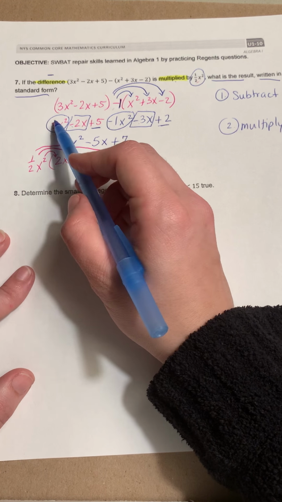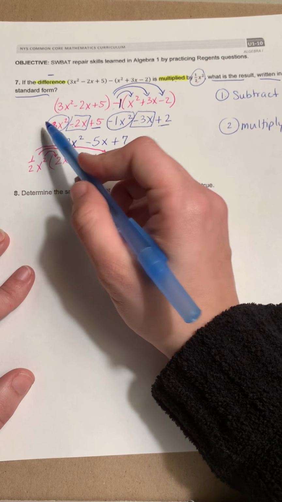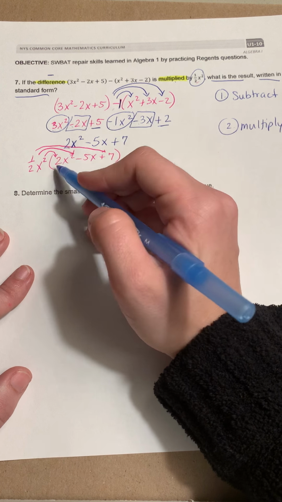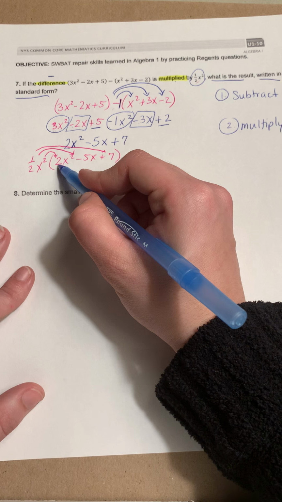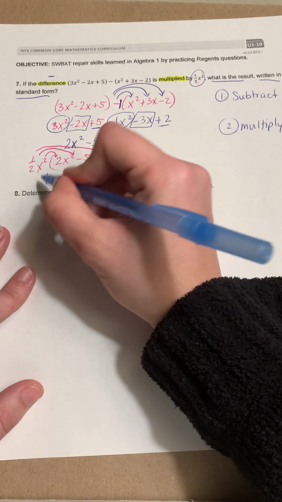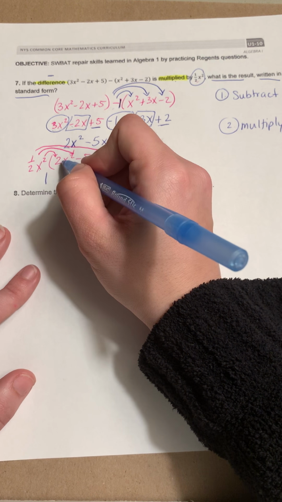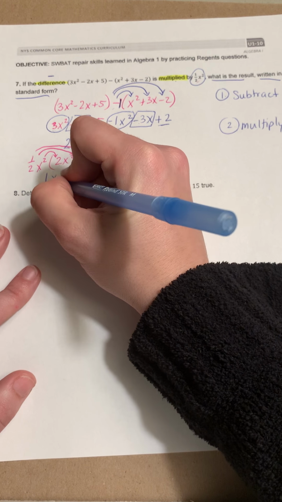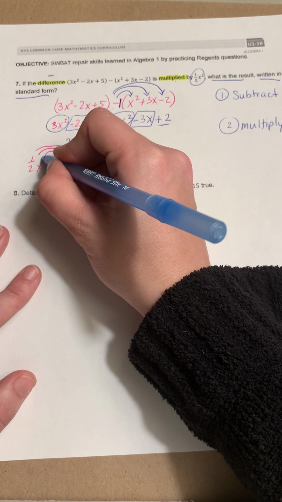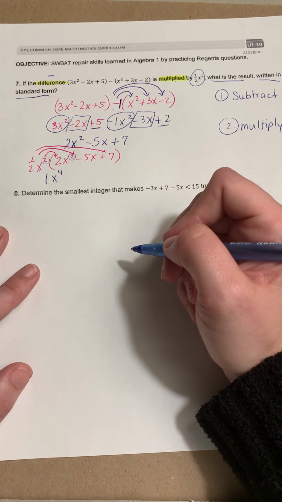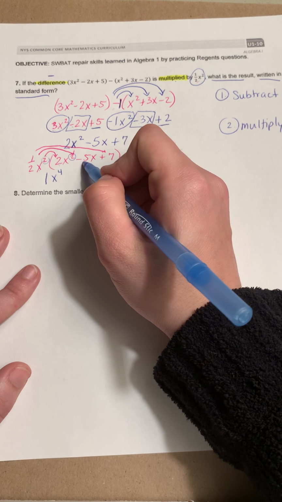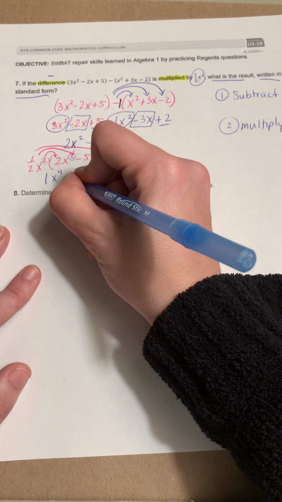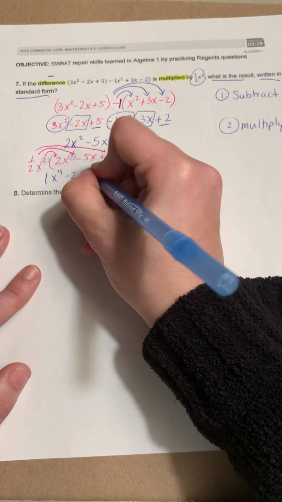So up here, we kept the variable and the exponent the same because we were just combining like terms. Now we're multiplying, so we're going to take the coefficients. 1/2 times 2 becomes 1. X squared times x squared becomes x to the 4th because we have to add the exponents when we are multiplying. So now I'm going to do 1/2 times -5 becomes a -2.5.